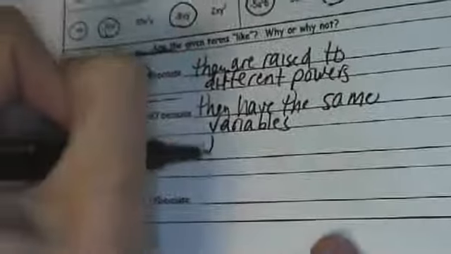Okay. The next one is 14x and 5x. Yes, because they both have the same variable. And then 12b and 12d, no, because they do not have the same variable.